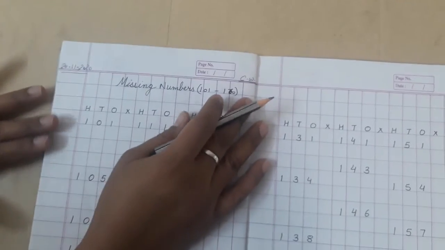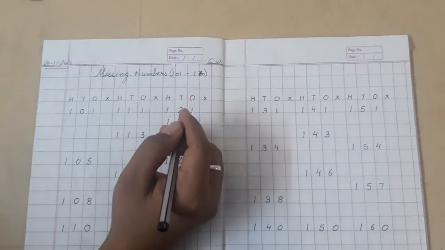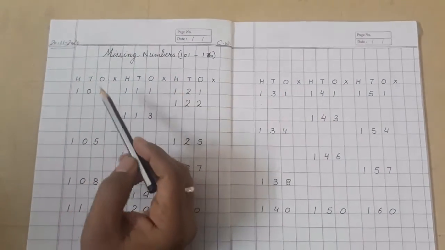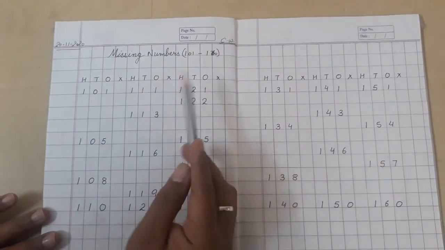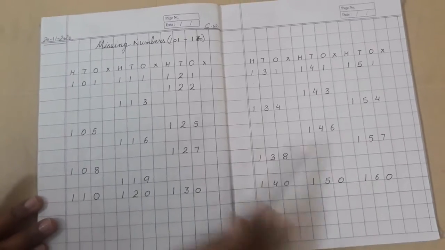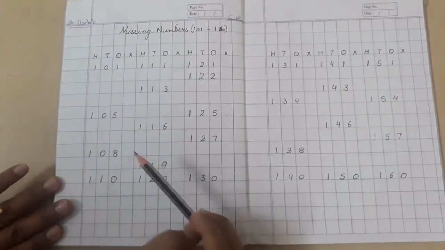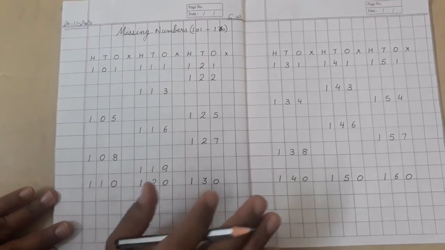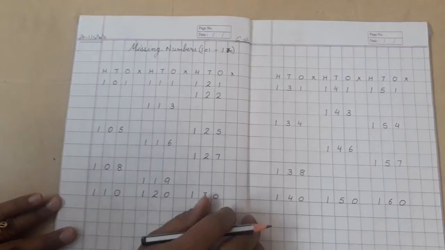And what we are doing, ma'am ने जो आपको board पे missing number बताया था, that was in a different way. So you can be asked to do it in that way also. And for practice, what I have done, I have written your regular counting, or you can say the sequence counting from 101 to 160. And while I was writing this counting, I have skipped lot of numbers in between. So what we are going to do, we are going to write all those numbers that was skipped while writing the counting. Clear? So let's begin.